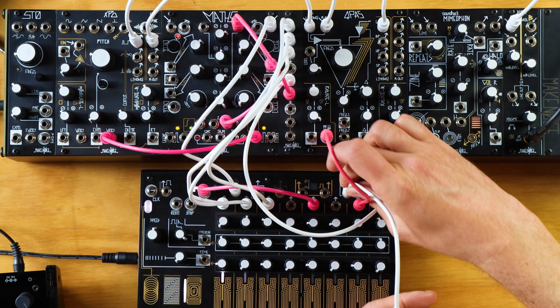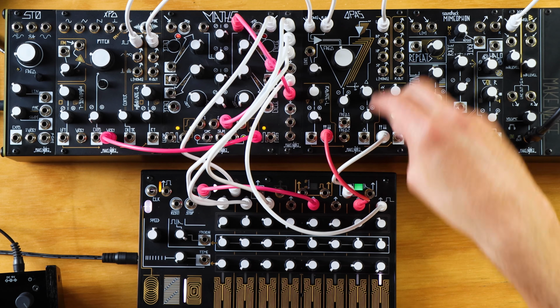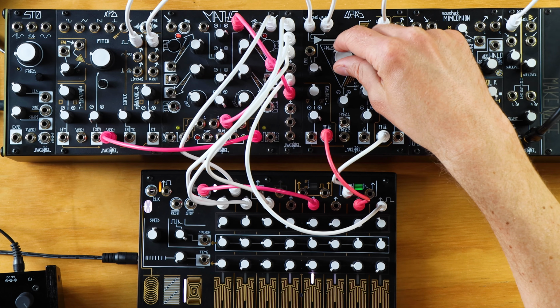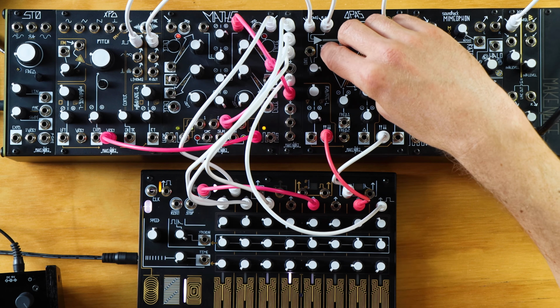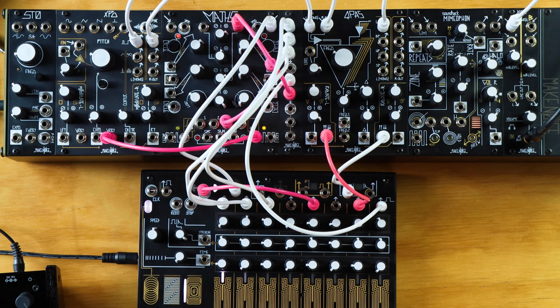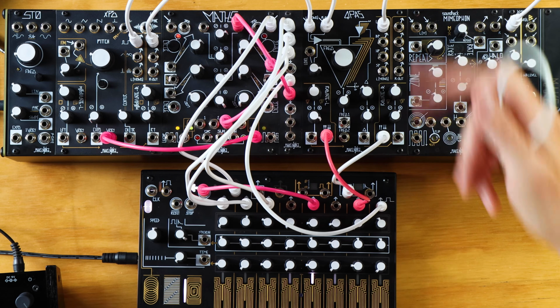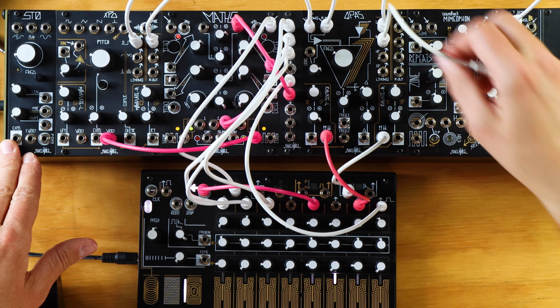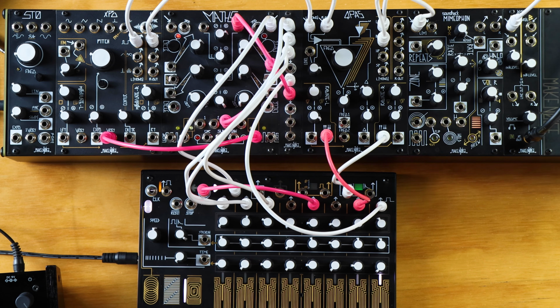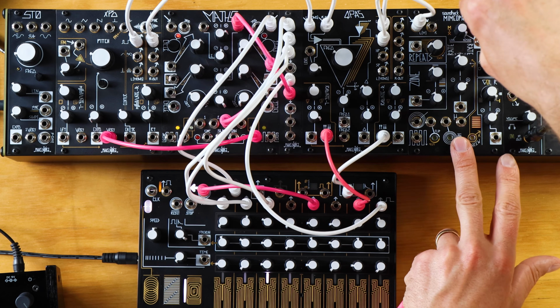Let's add some more accents using the dynamic gate output. I'm also going to create a little bit of echo here. Instead of running the output of QPAS straight through the mimeophone, let's take the bandpass output and send it through so we just get echoes on the portions of the bass line that are near the filter cutoff at any given time. We'll set the mimeophone fully wet.